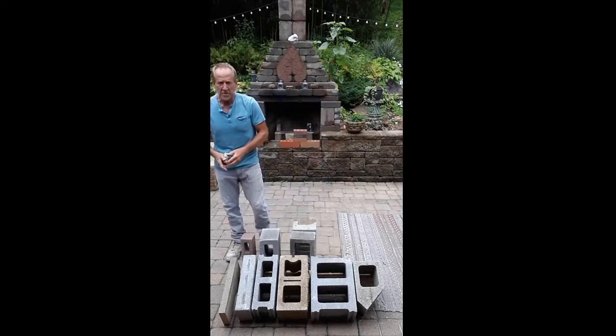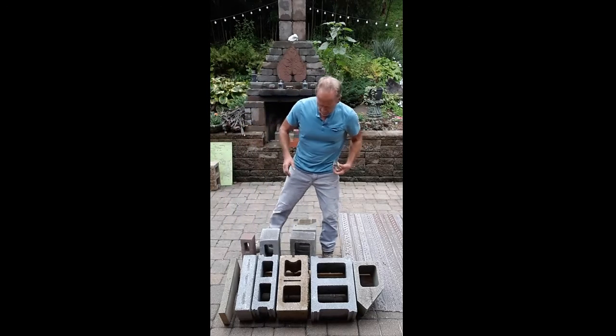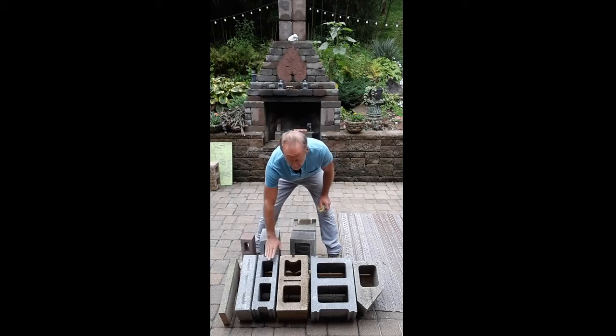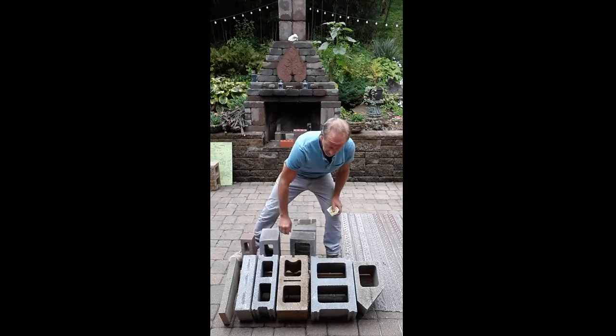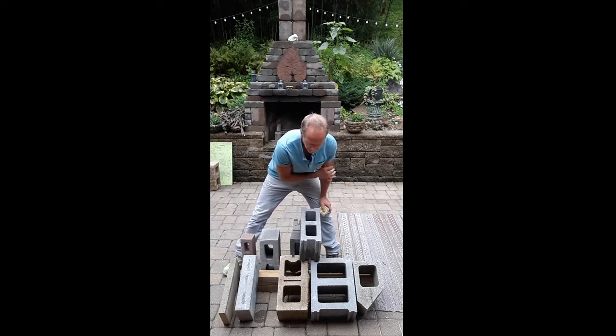There are some different types of block. I'm going to use a 6-inch block for an example. As you can see on this 6-inch block, the end of this block doesn't look very nice. I wouldn't want to see this in my house on the end of a wall.